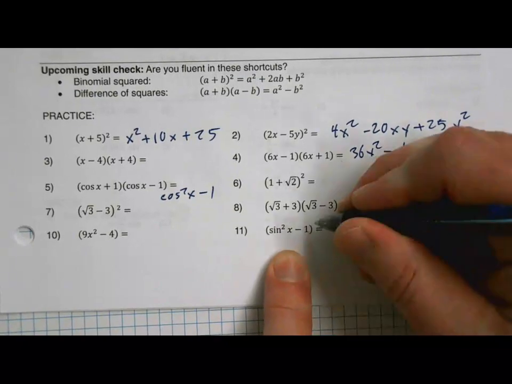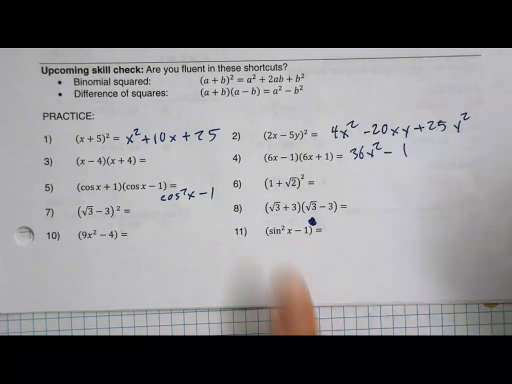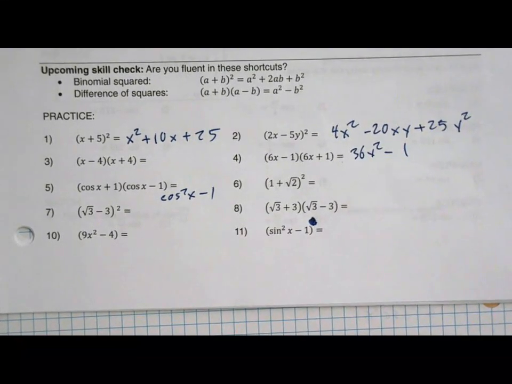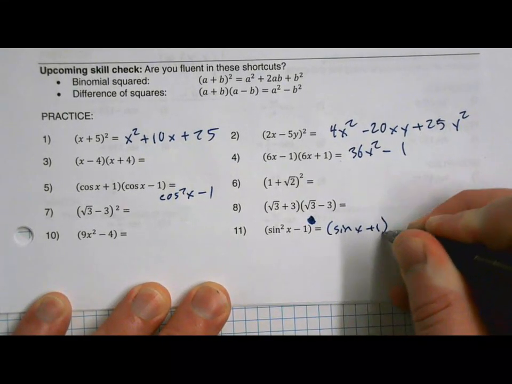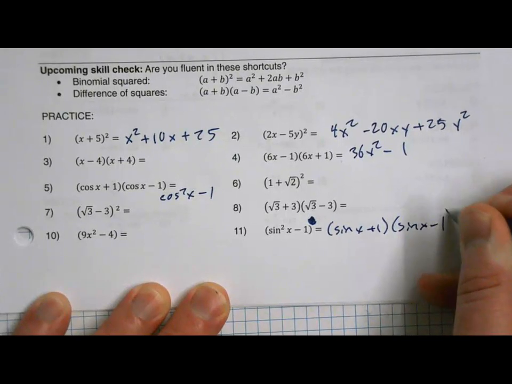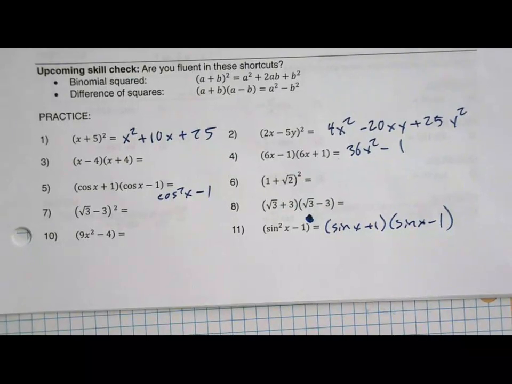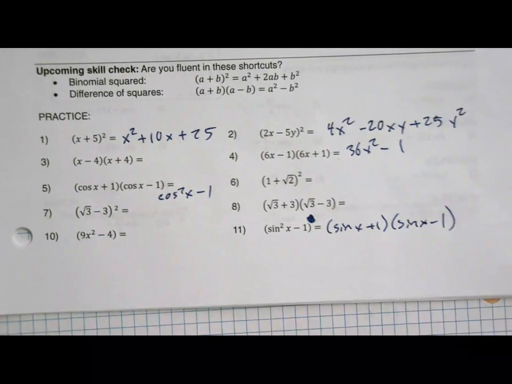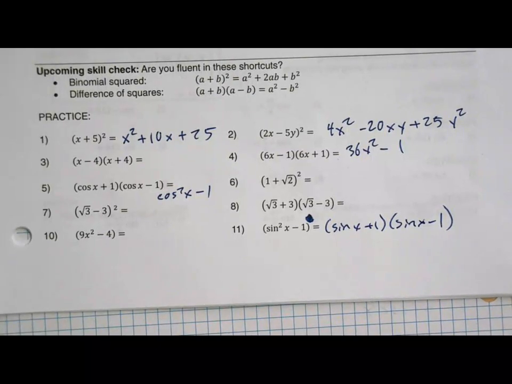Same thing with something like this. Oh, this should have a square on it. I'm sorry, that's a typo. No, it shouldn't. We're factoring that. If I were to factor that, that's sine x plus 1, sine x minus 1. So I just want you guys to be familiar and comfortable with factoring and multiplying things out. I'll put answers up when we start in class.